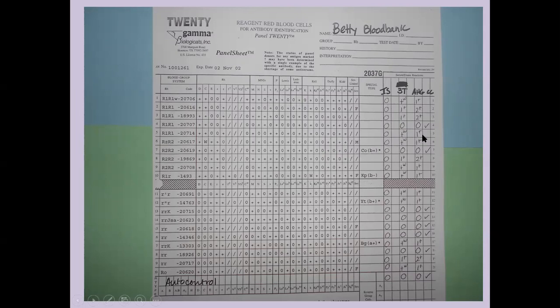This is something that typically happens due to dosage. So if this patient's antibody is reacting with a homozygous cell for the antigen that corresponds to the antibody, we're seeing the stronger reactions versus weaker ones with heterozygous cells. So when you go through, you're going to see that.